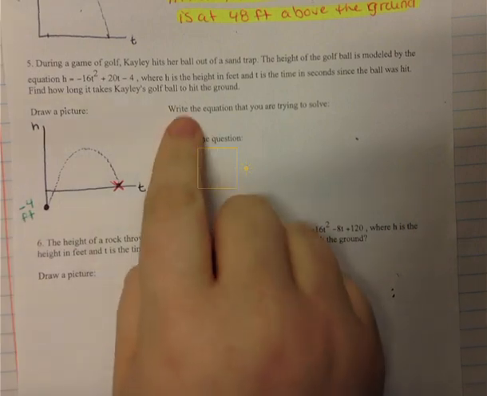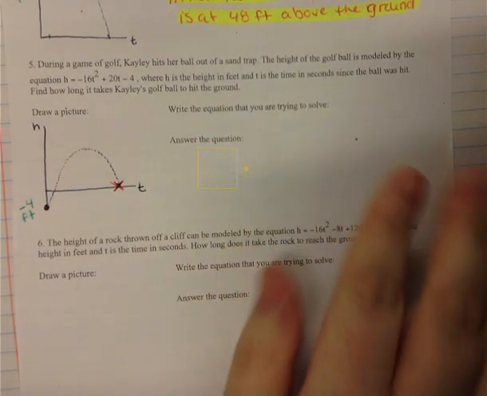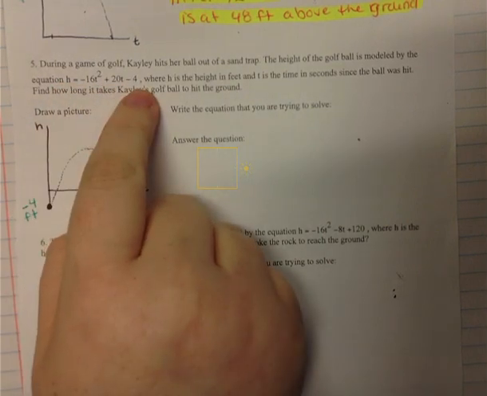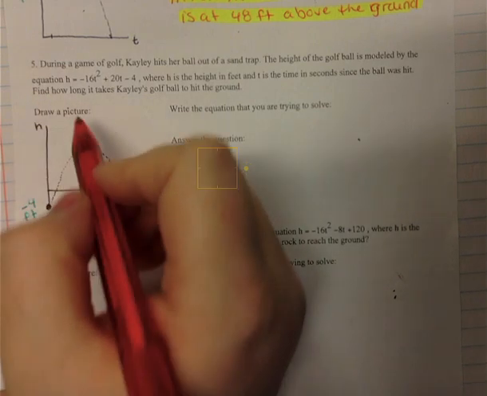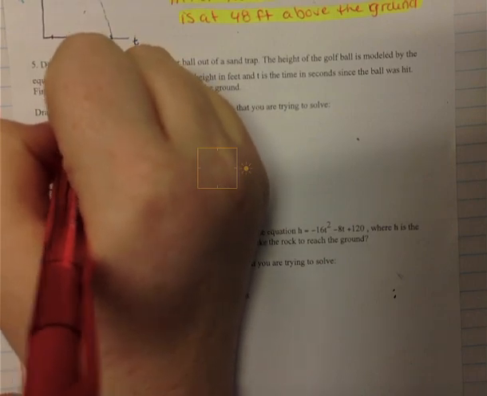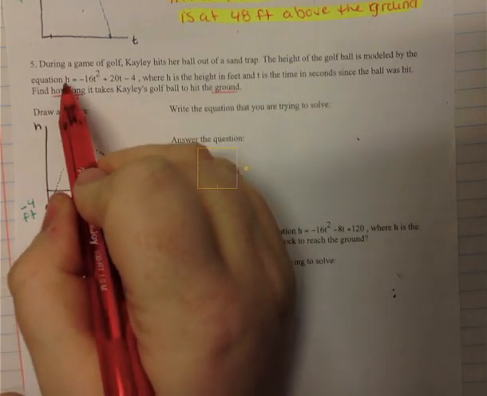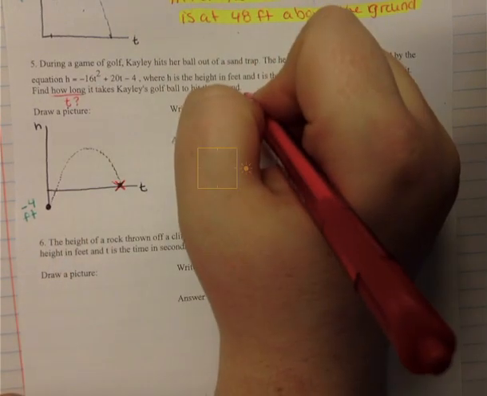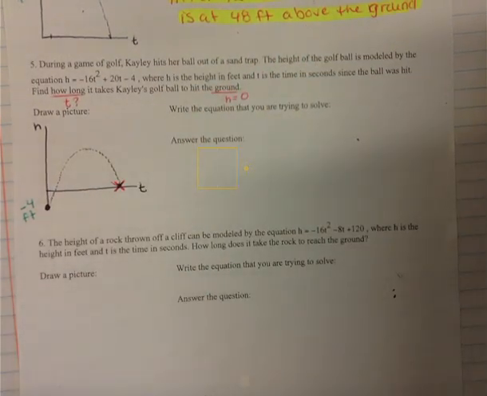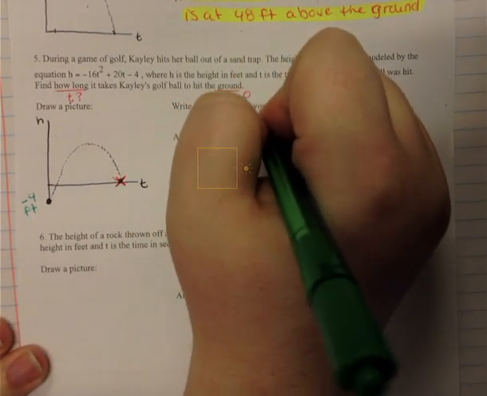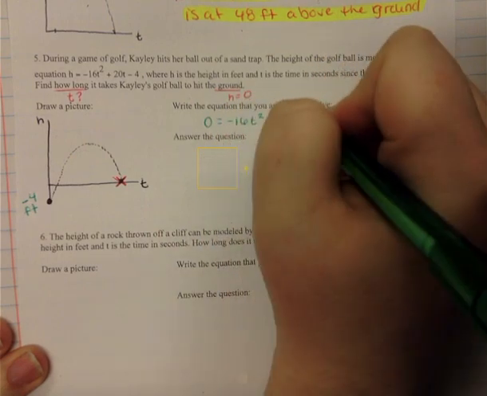So we have to write an equation for what we want to solve. If we're finding this value, we're given this equation. We want to find how long. So this is time. We don't know that. So t is our question for it to hit the ground. That means if t is our question, we have to have h. If it's on the ground, the height is 0 because that's our axis. So the equation we're going to write is 0 equals -16t squared plus 20t minus 4.